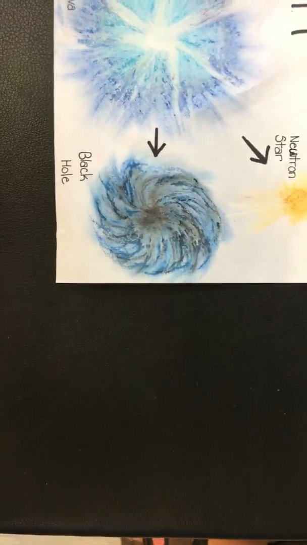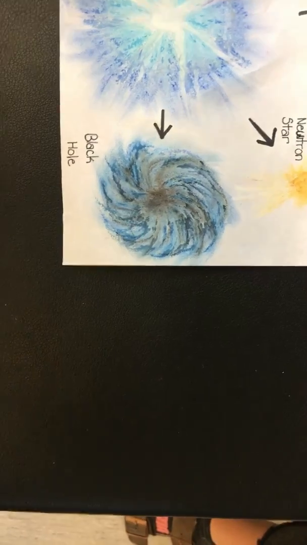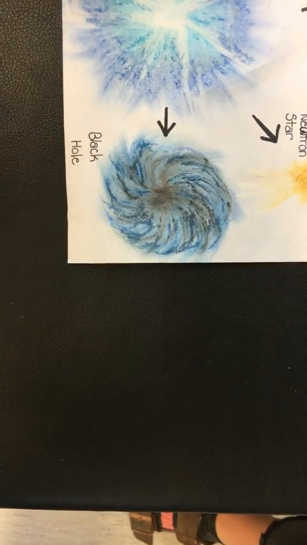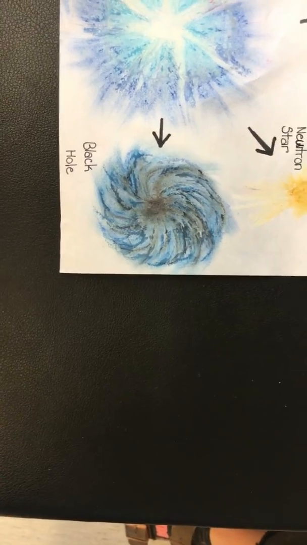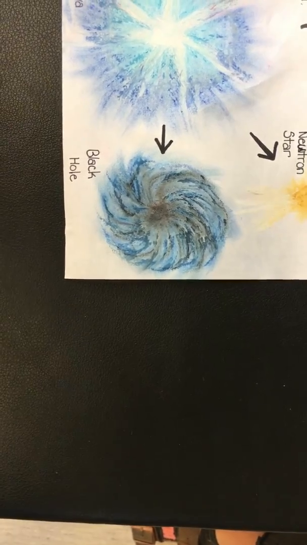A black hole is so dense that it warps the fabric of space. A black hole also has so much gravity because of the density that it sucks everything in, including light, which is why they're called black holes.